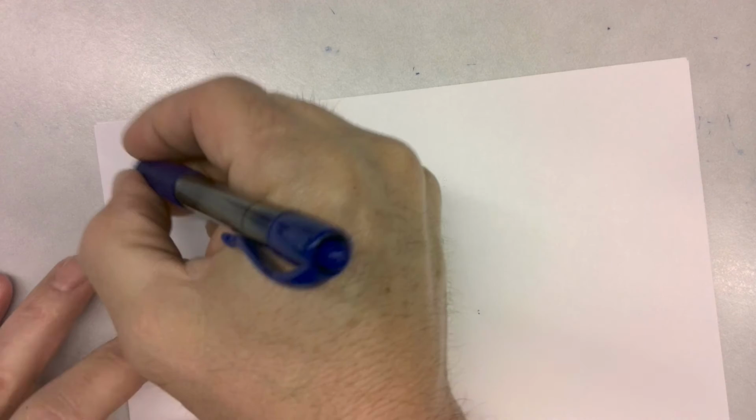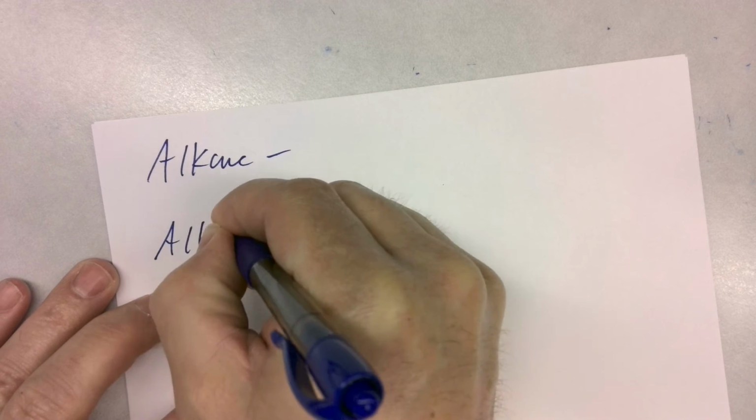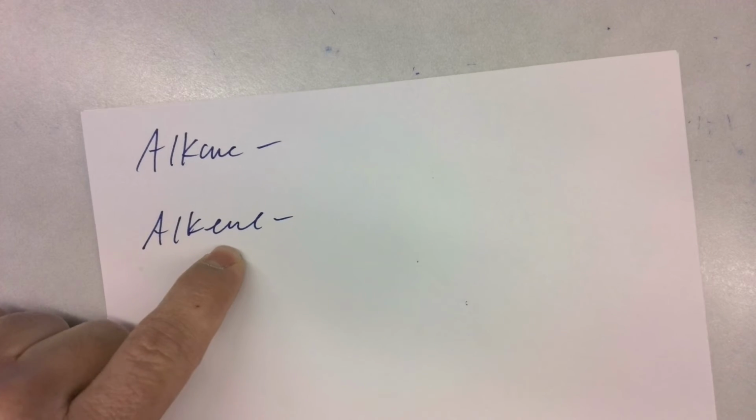So, you need to make sure you understand an alkane from an alkene. Okay, to be an ene, what does it have to have? Anybody remember? Double bond. At least one double bond, right?